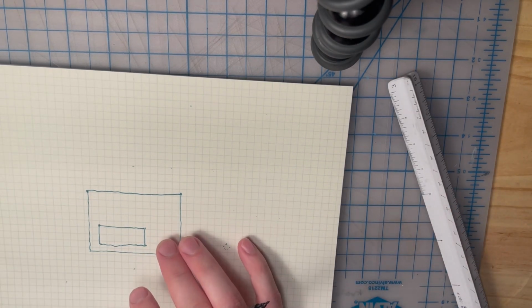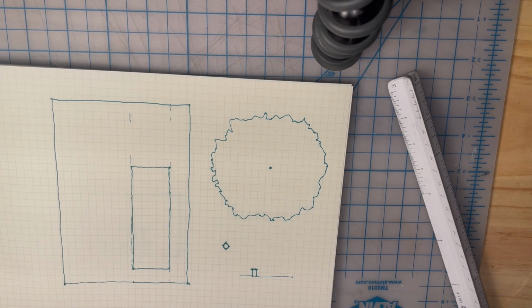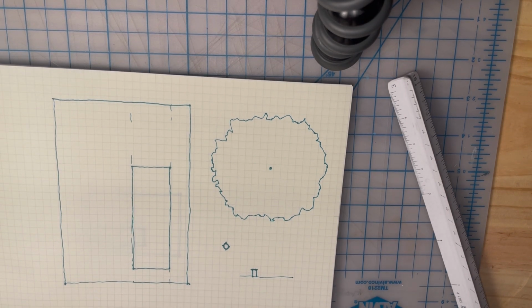Take a look at the PowerPoint that has been posted. That walks you through some of the basic elements, some of the things that the assignment's asking you to do, like scale figures, windows, doors, things of that nature.